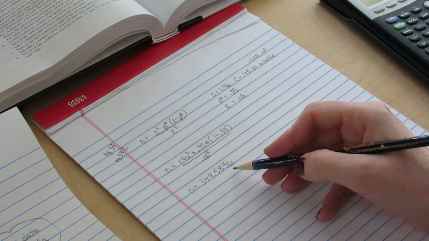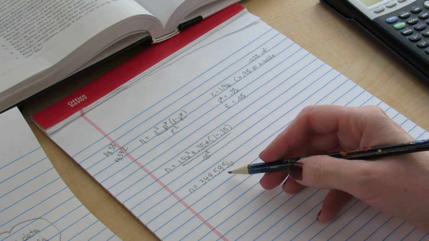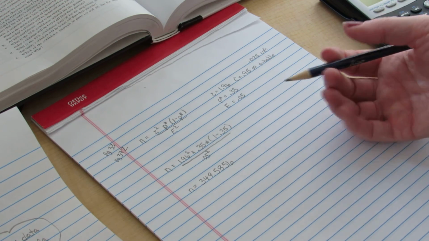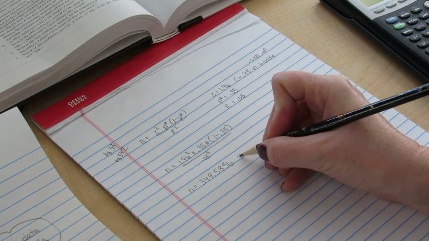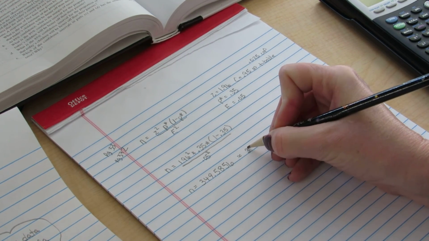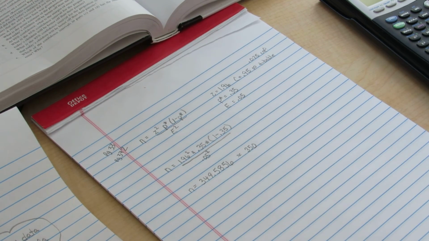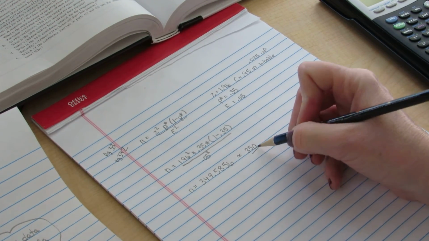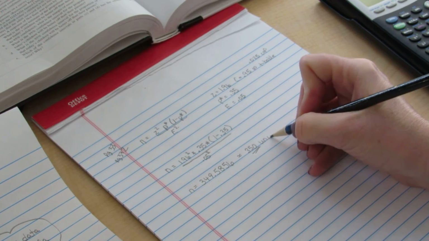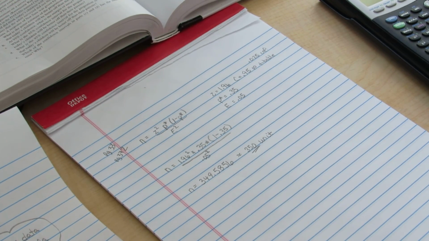And remember, this again is the exact sample size that you need. So if you're dealing with units or people, that type of thing, you want to make sure that you're always rounding up. So if they were asking us how many objects or how many people should be involved in this survey, we would round that up and say you need 350 people or units. And that's how you use your sample size formula.